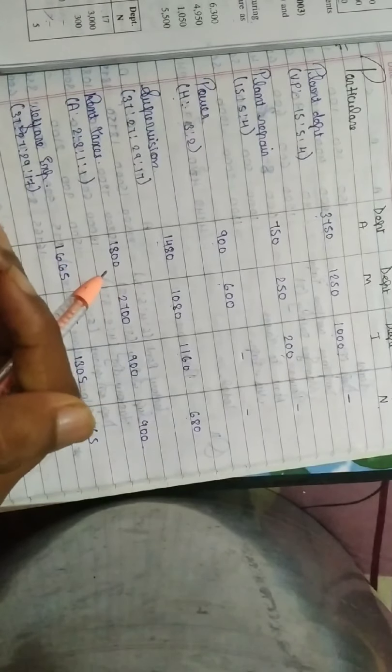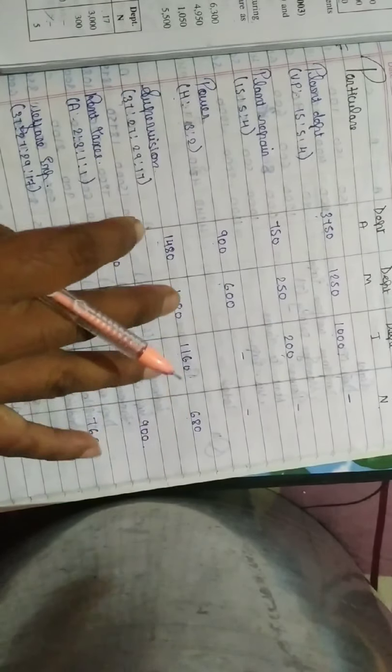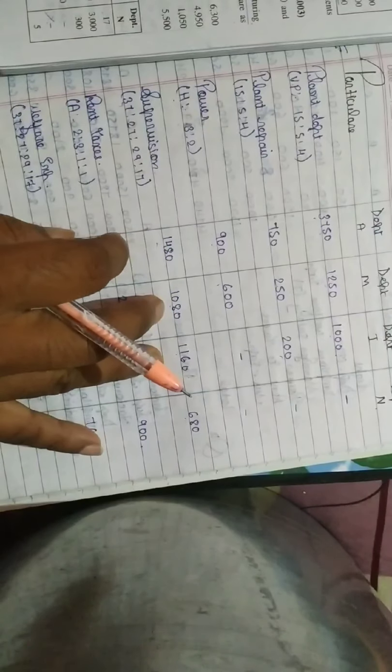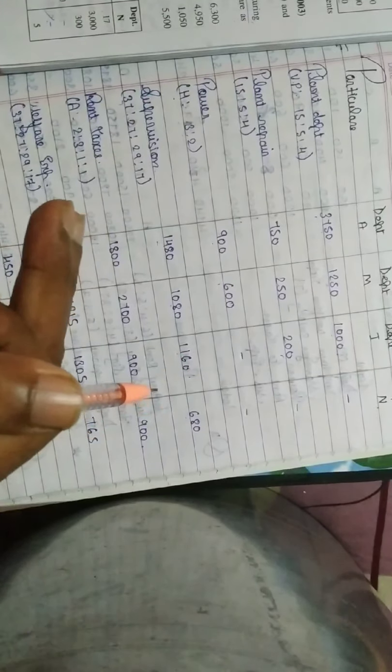It means that the expense of supervision is divided into 4 departments, in these 3 manufacturing departments and 1 service department. Right.